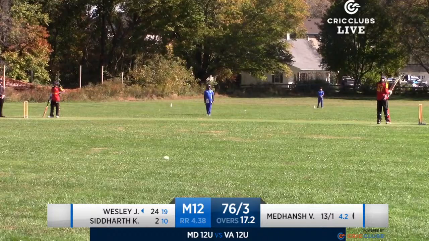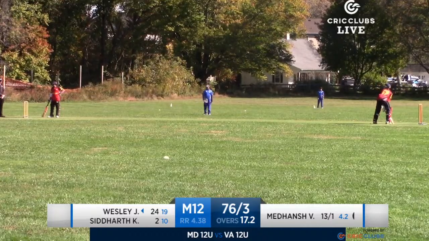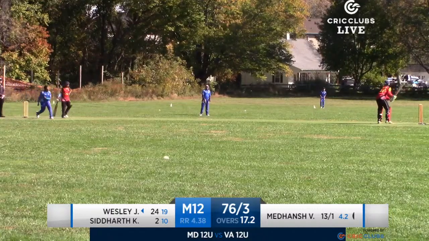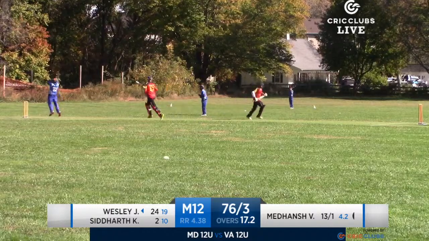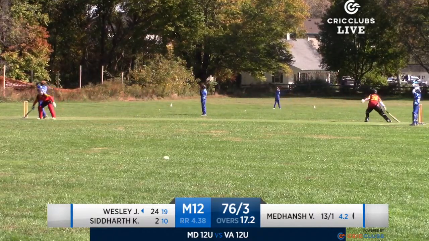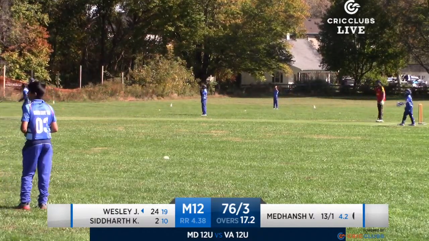The best pick of Virginia State so far is Medansh. 4 overs, 13, 1 wicket. He got the captain of Maryland's team. And it's a full toss ball. Wesley goes for it. And oh, they dropped the catch in the deep. Wesley is given a life there.